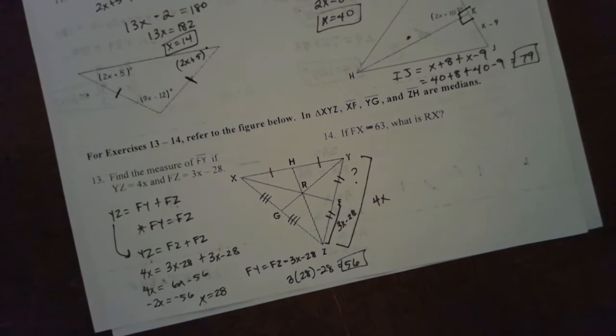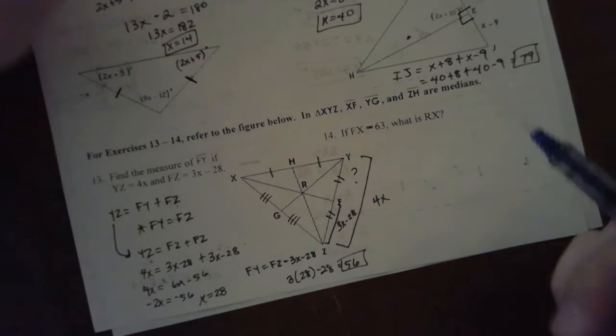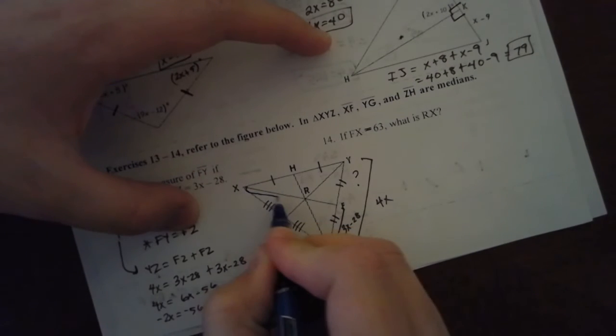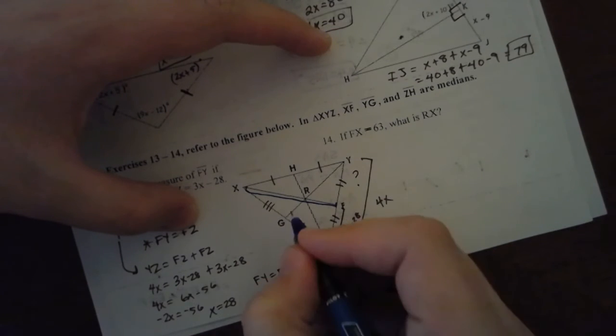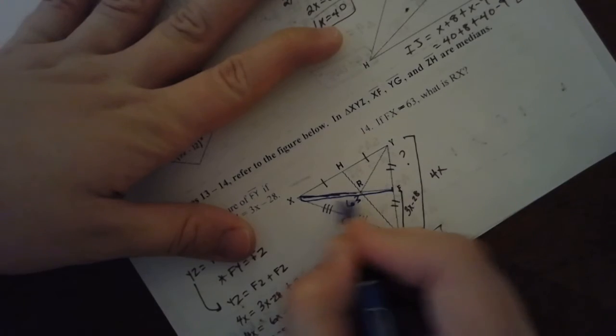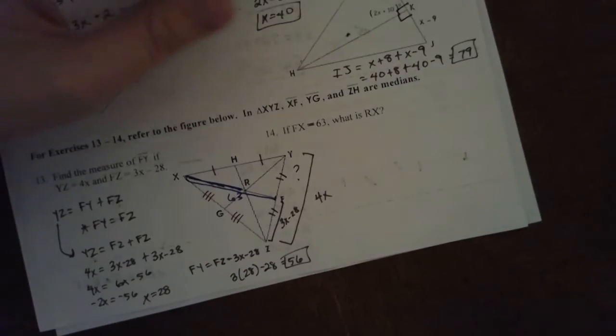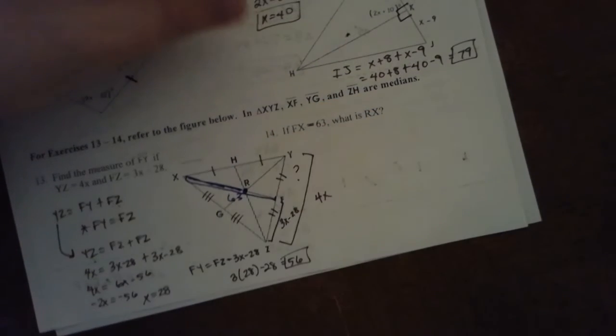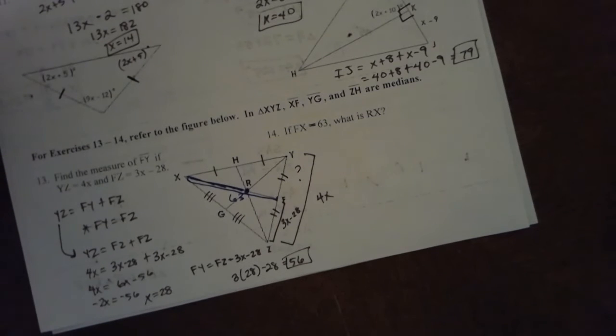Okay, so now keeping in mind that these lines inside the triangle are medians, look at number 14. So if FX has a length of 63, what is RX? Okay, so FX, that's this whole median. The whole median is 63. And we are asked to figure out what is RX. So RX is just a piece of FX. Well, keep in mind, when the medians all intersect at that point R, then all of the medians are getting cut into two pieces. And the two pieces are exactly 1/3 and 2/3 the length of the whole medians.